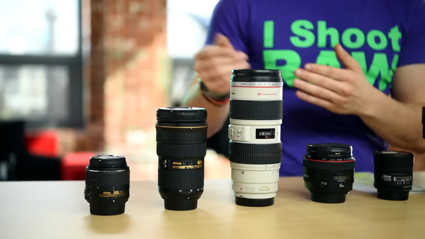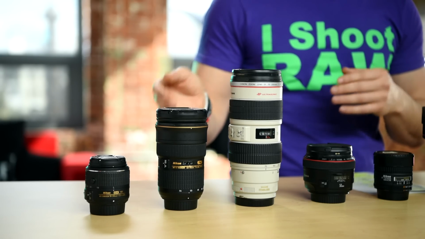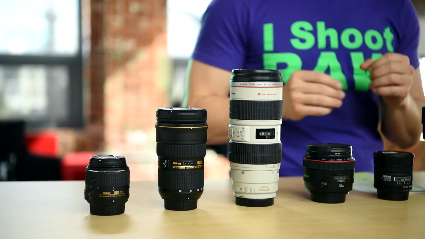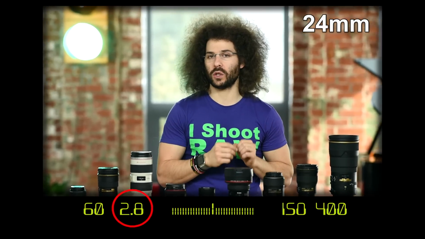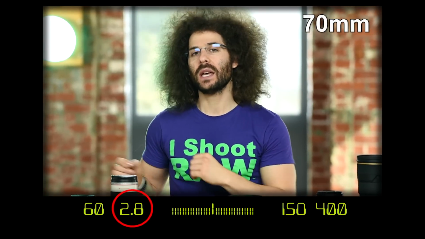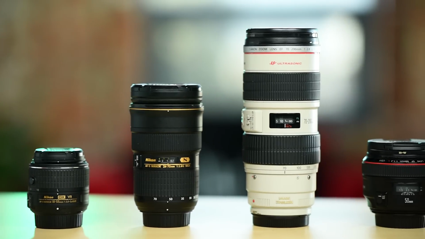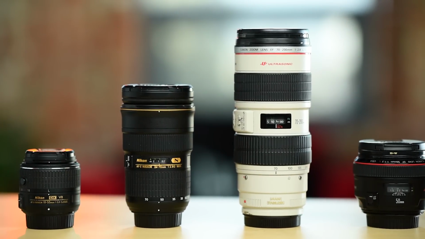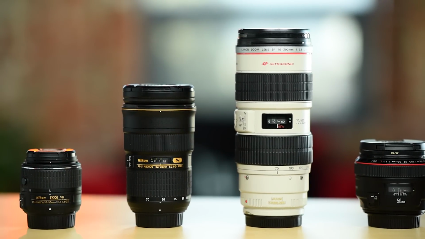Now, what is a fixed aperture lens? Fixed aperture means that the aperture will stay the same throughout the entire zoom range. For example, I have a 24 to 70 2.8 right here, which means at 24 it's 2.8 and at 70 it's 2.8. Now these lenses are considered to be more of the professional end because they're more expensive.